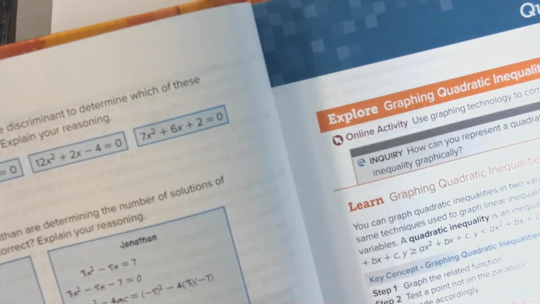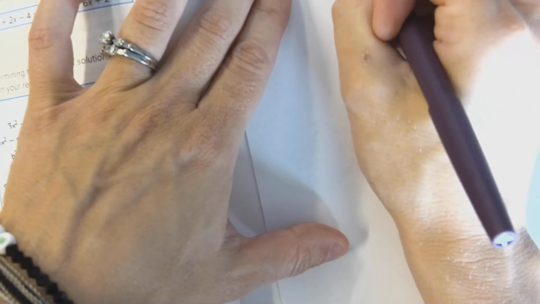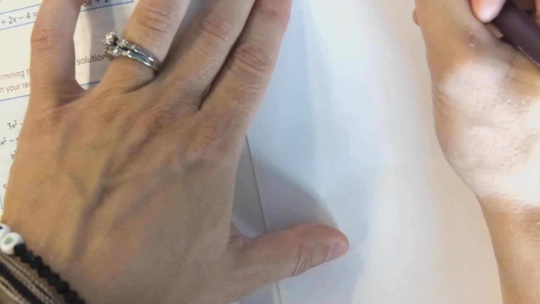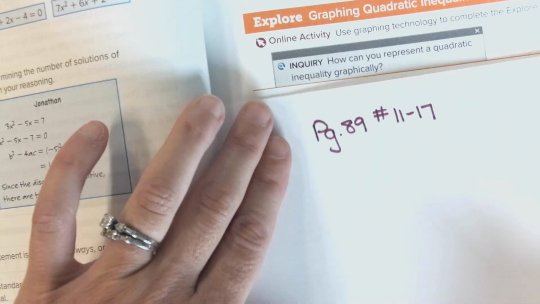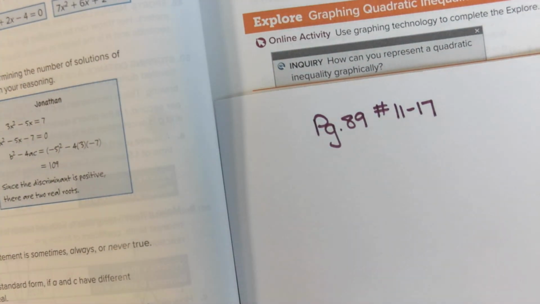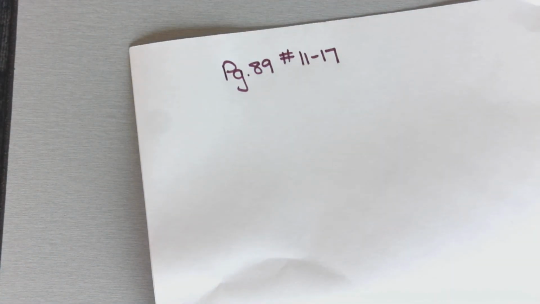So for homework tonight, like I said, we're gonna start it together. We're on page 89. And tonight we're gonna do 11 to 17. So again, not a ton of problems. And my goal behind that is that I would rather have you do a couple really well than do a ton and not give them as much care. Alright, so we're gonna start these together.